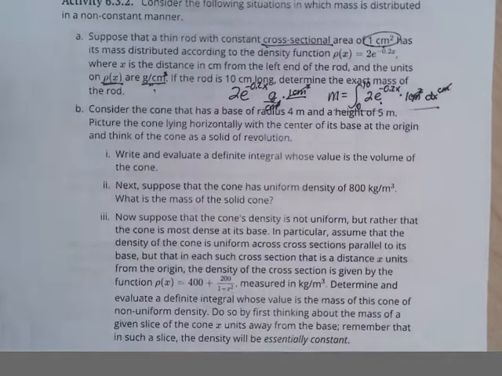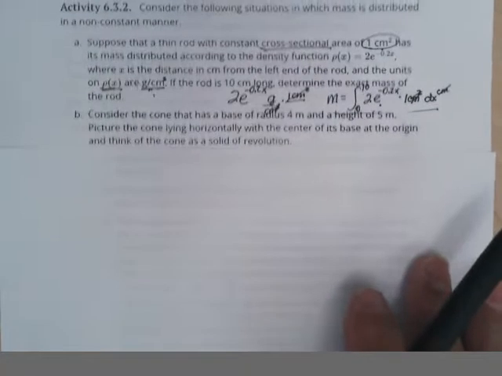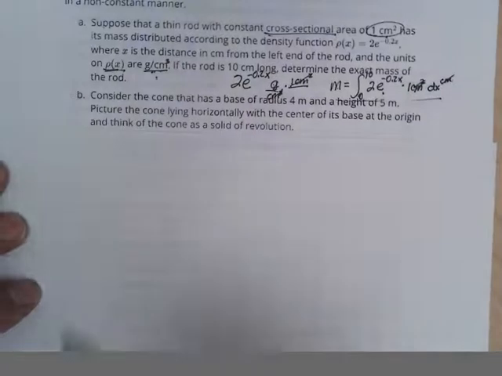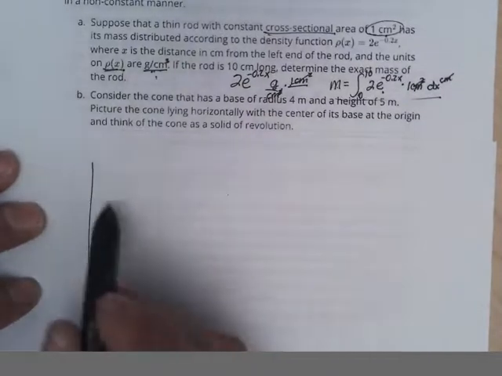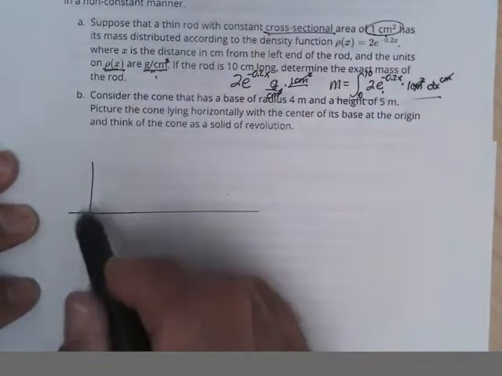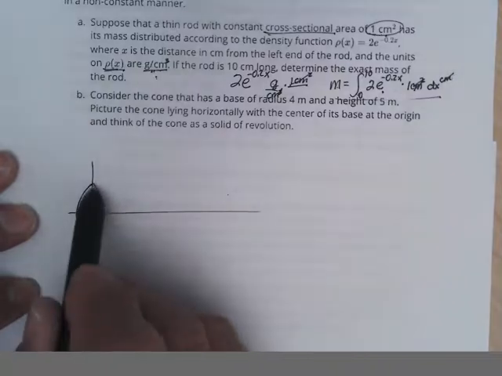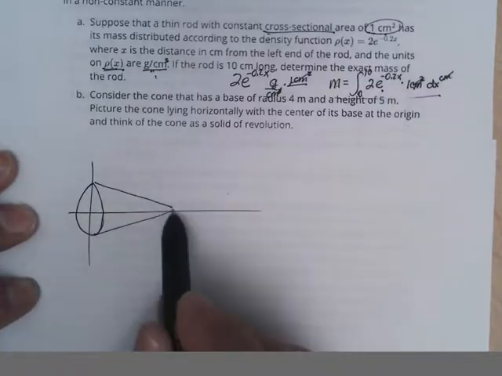Now in B, they don't keep it a constant radius all the way down, and so that's why I don't like that they just called that 1 and made the density function different. So B, they're saying, what if there's a cone that's laying horizontally around the x-axis, the base is around, and it goes out from there.